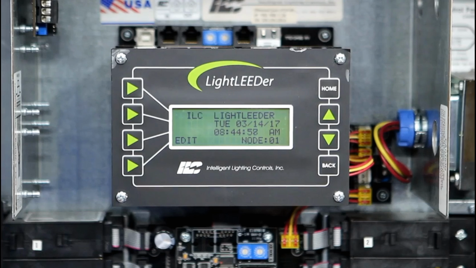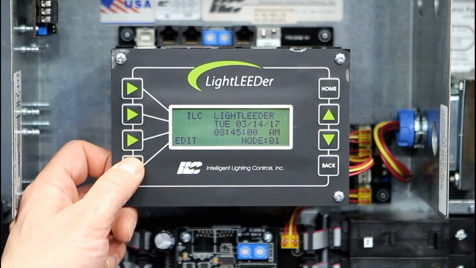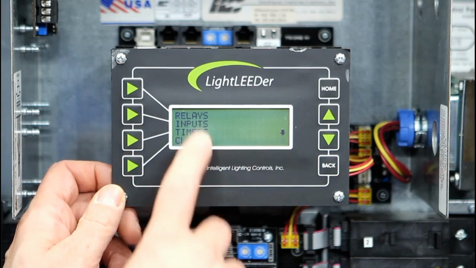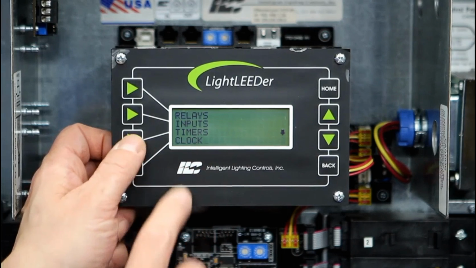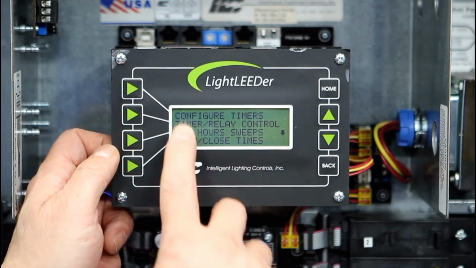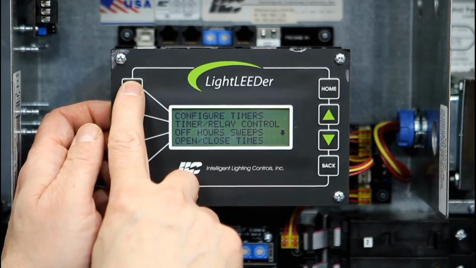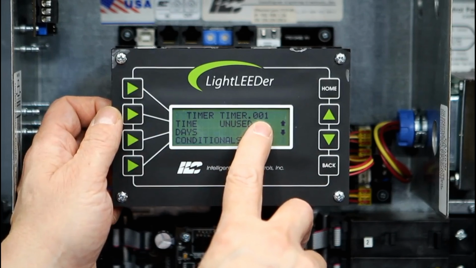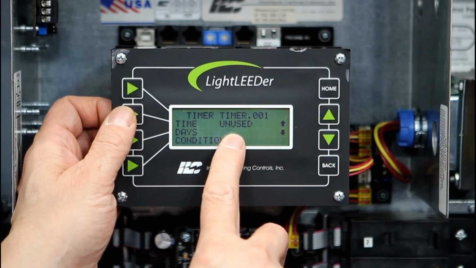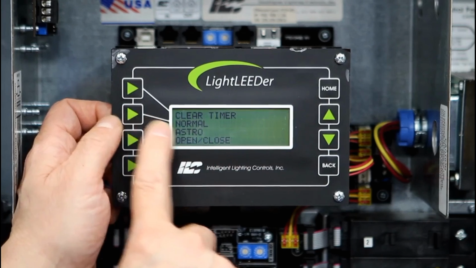So let's get started. First we want to go into edit mode. That's going to be our bottom left button here. Now we're looking for timers, which happens to be the third one on the left. And we're looking to configure our timers before we map them to any relays. So top left. Now you'll notice that timer 001 comes up as unused, so we want to set the time in order to activate it.